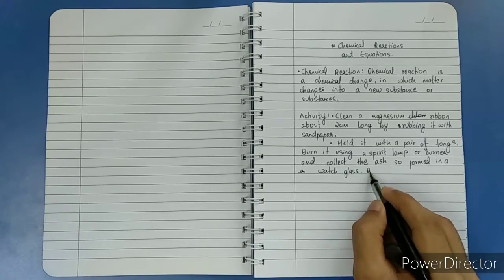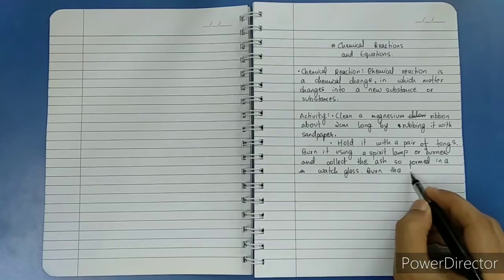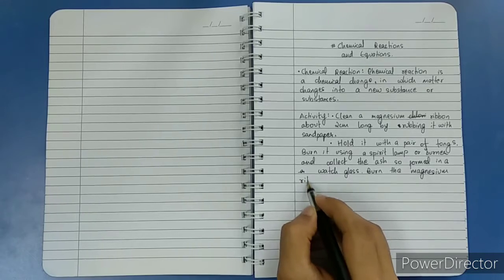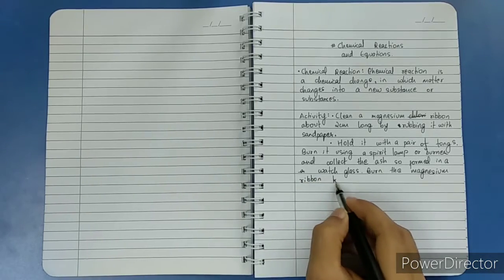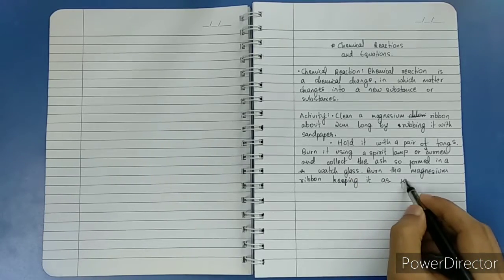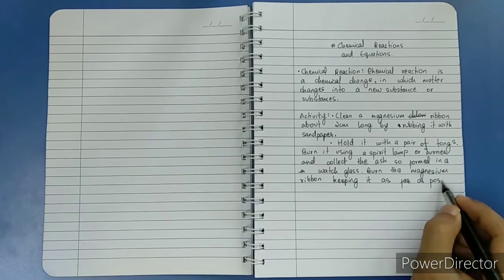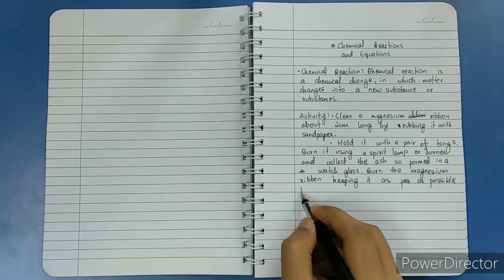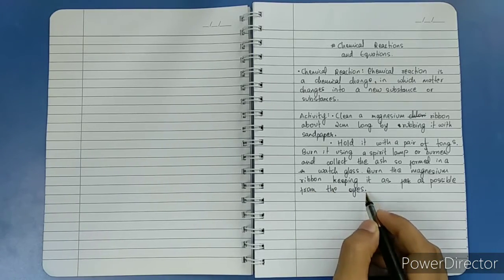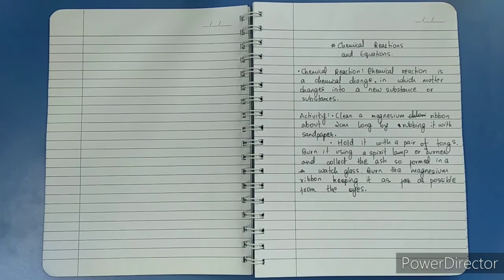Now what we do is we burn the magnesium ribbon keeping it as far as possible from the eyes. Okay, so after this, as the magnesium ribbon burns, we see that ashes are coming down. So what happens in this?